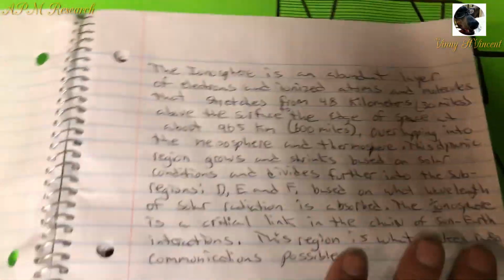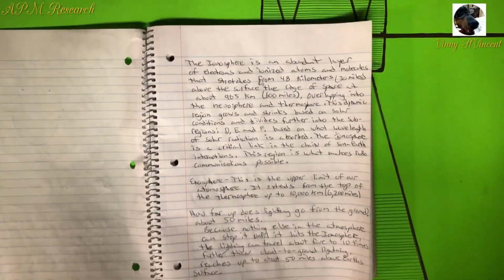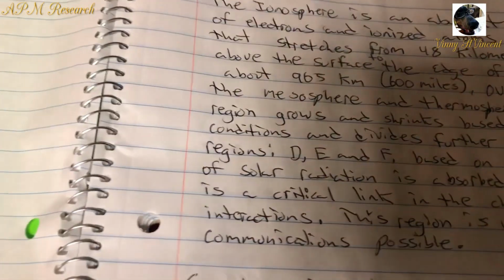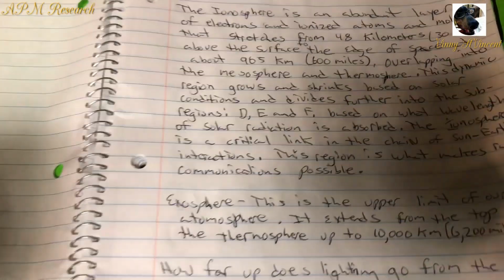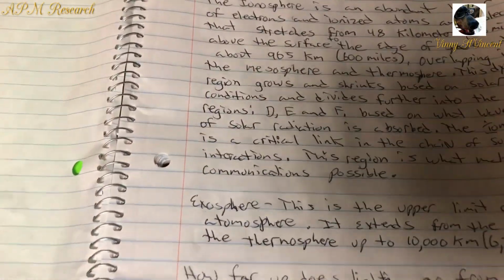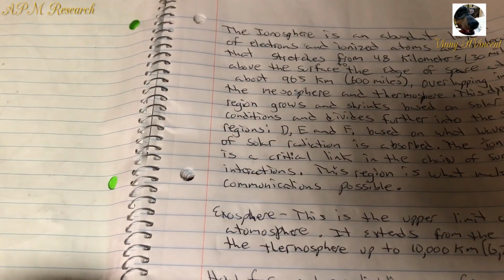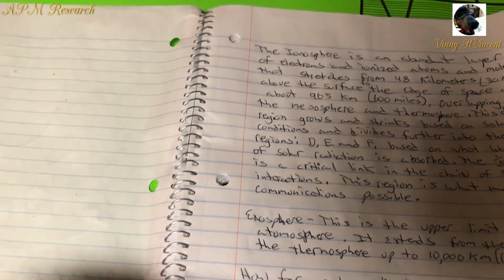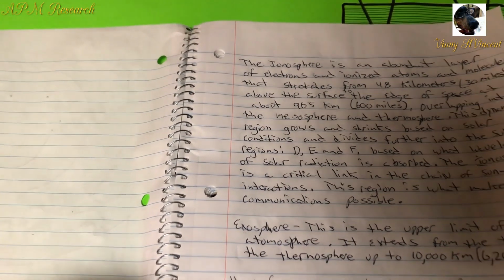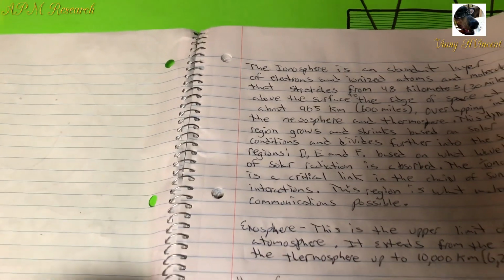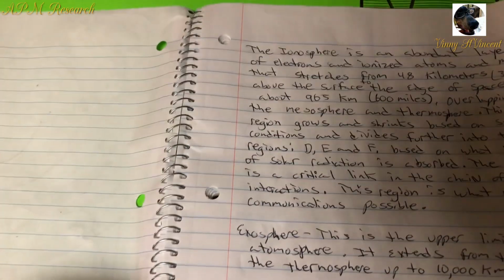So we can turn the next page, and this gets really interesting. We're going to do a little snapshot of that so you can read it. Bam. So the ionosphere is an abundant layer of electrons and ionized atoms and molecules that stretches from 48 kilometers, 30 miles above the surface, to the edge of space. It's about 965 kilometers, 600 miles, overlapping into the mesosphere and the thermosphere.